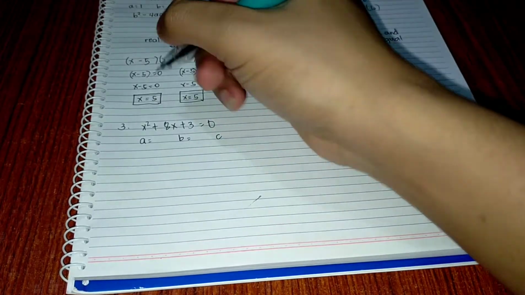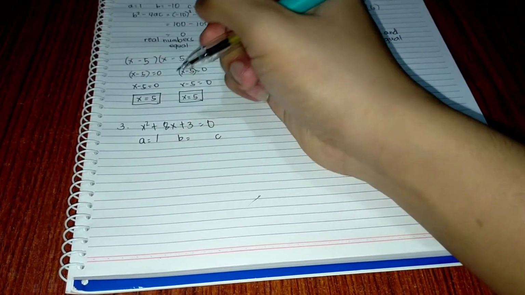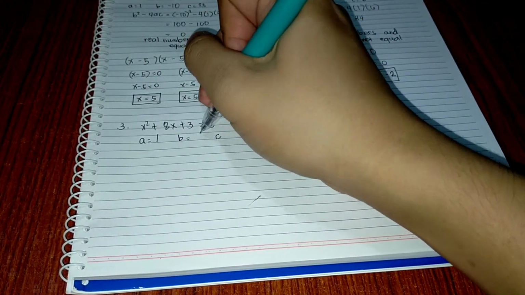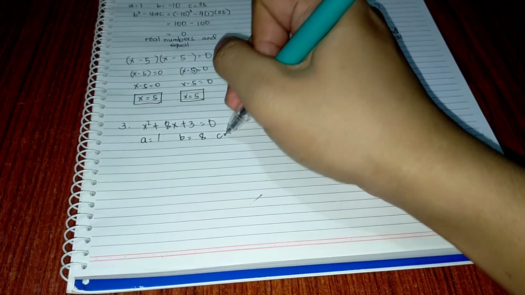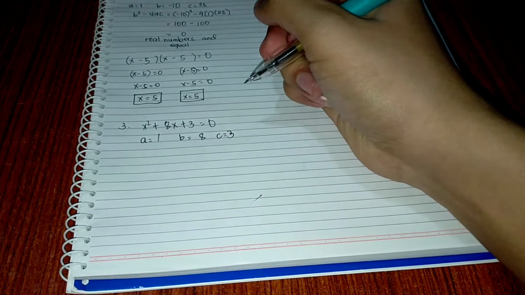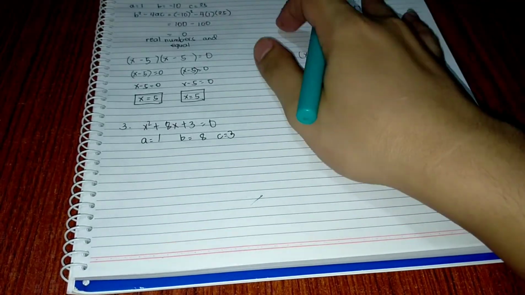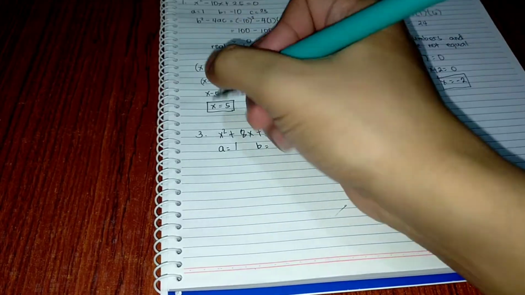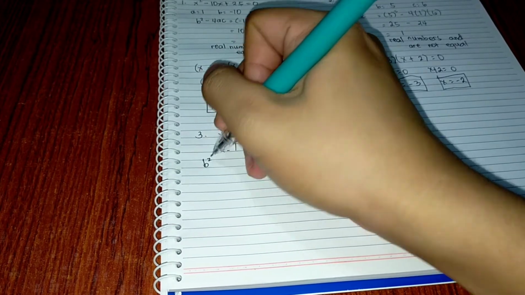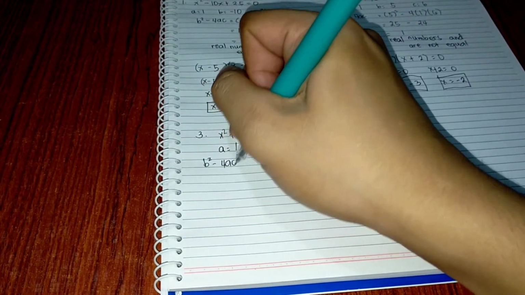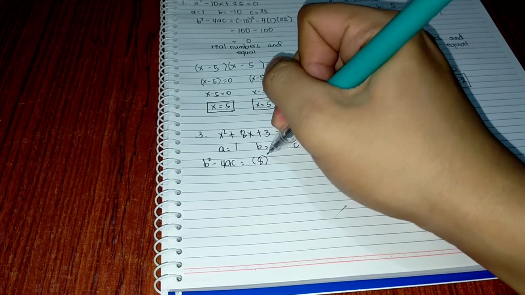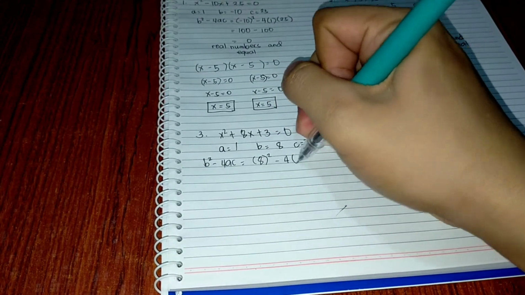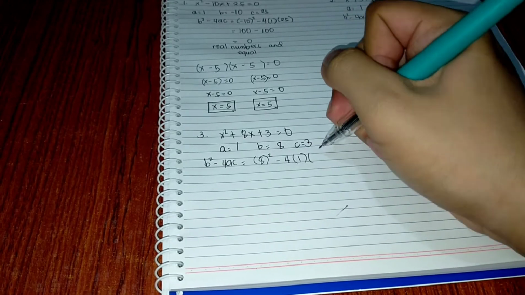So, what is letter A? 1. What is letter B? 8. And what is letter C? 3. Okay? Next, apply natin yung formula natin na B squared minus 4AC. B squared minus 4AC. Okay? What is letter B? 8. 8 squared minus 4 times 1. Ano yung value ng C?